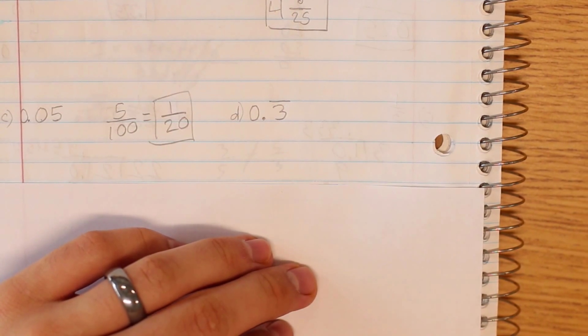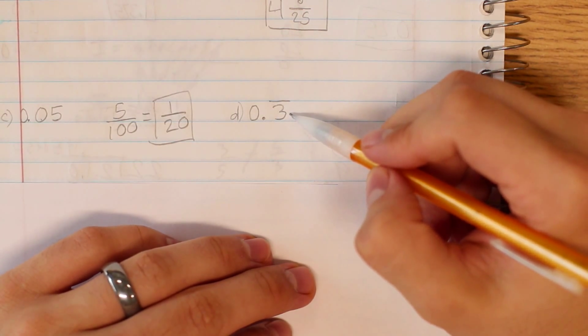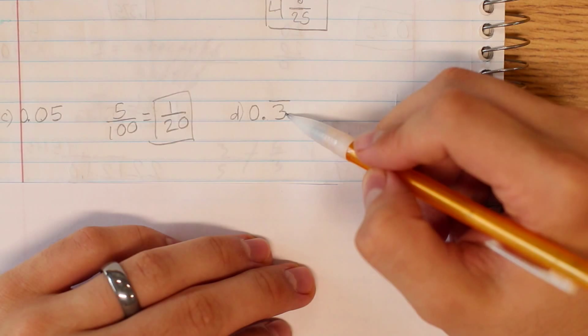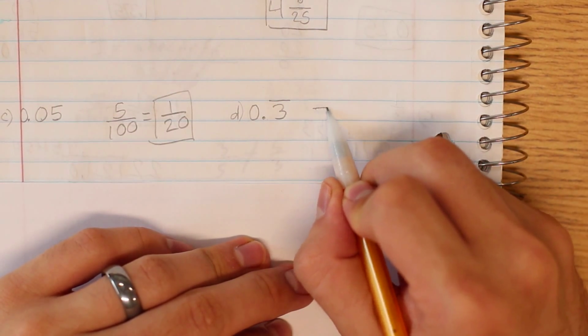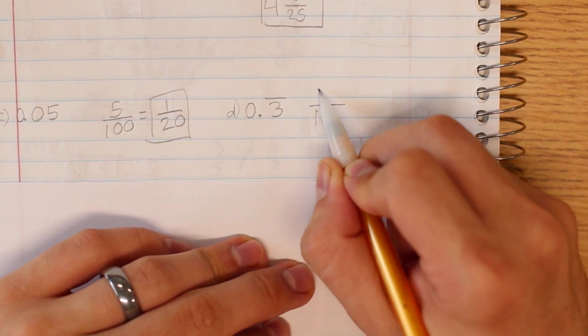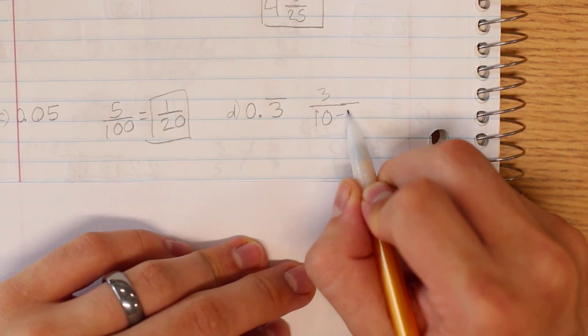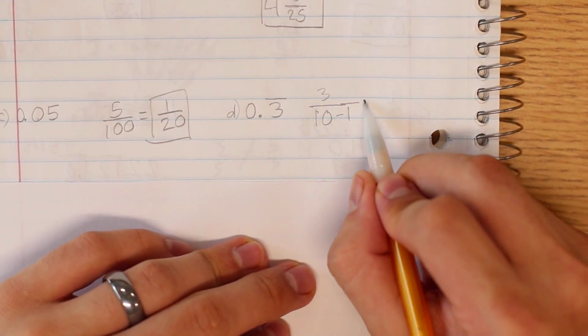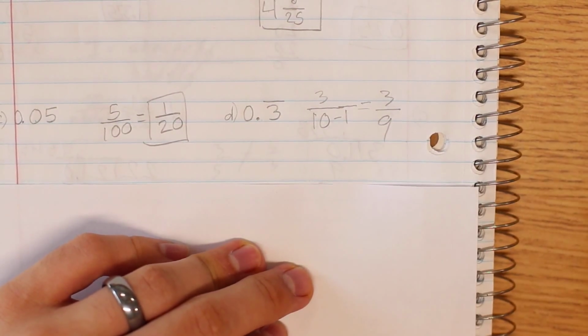Now, a repeating decimal does not work quite the same way. What you do is you look at how many numbers you have repeating. Okay, we just have this one number repeating. So since I have one number, I am going to think of it as kind of like you could put it over 10, and you're going to put the 3, except you've got to minus 1 from that. So it actually becomes 3/9.